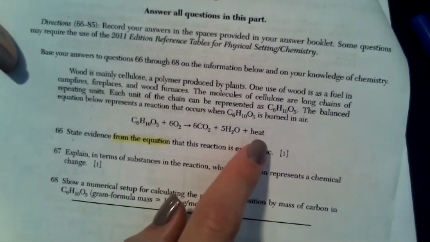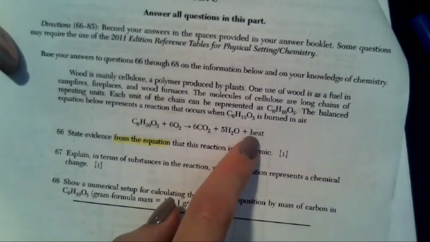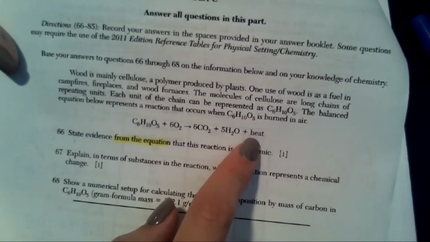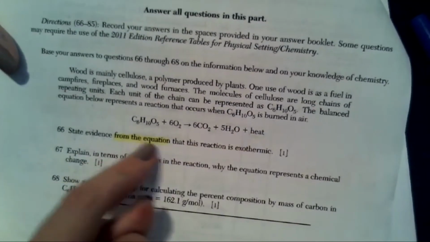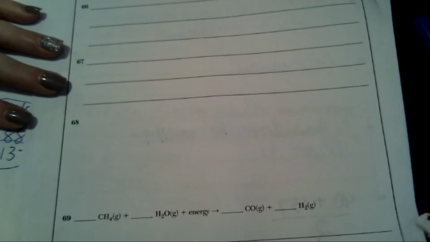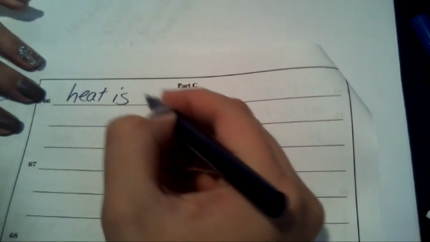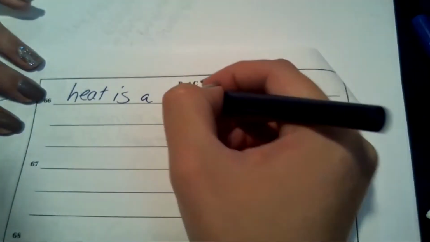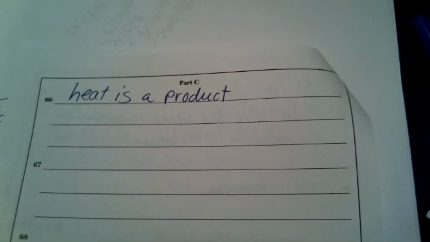If I had to guess, I would say that the Regents wants you to say that heat is a product because that's representative of the equation. So 66, heat is a product. That's simple. Heat is a product.